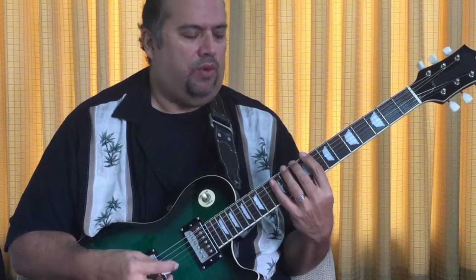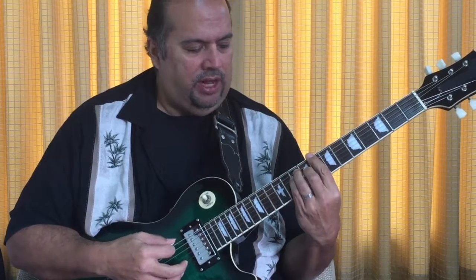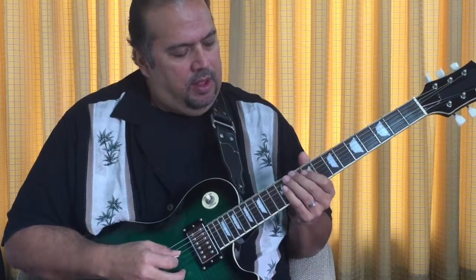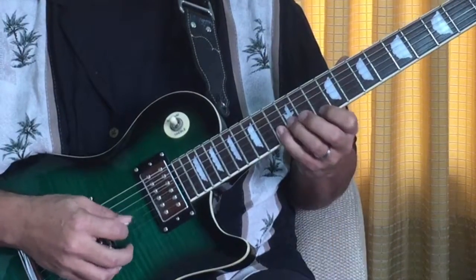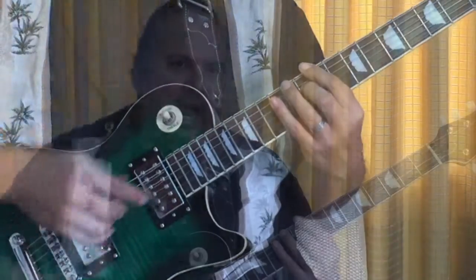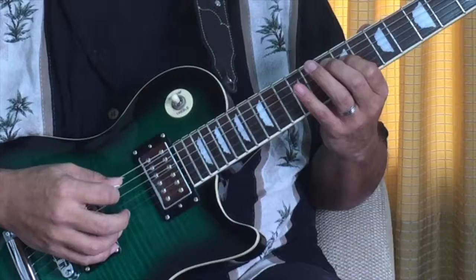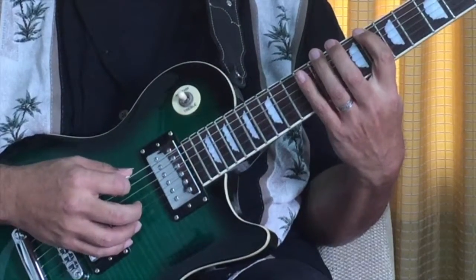This is great for the rock players who like the 3-note per string pattern. So I've extended into the E shape pattern here. Because if you do stay in position, it really only has that limited range. If you do extend it though, it's great for that 3-note per string thing, like I said.